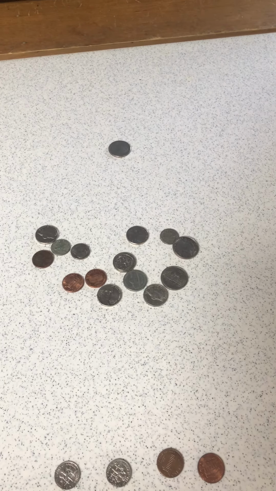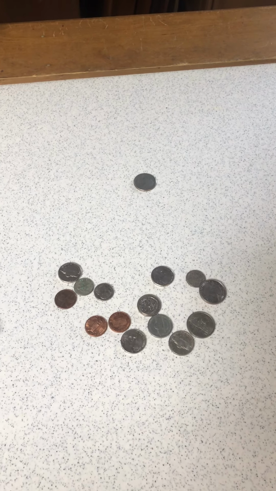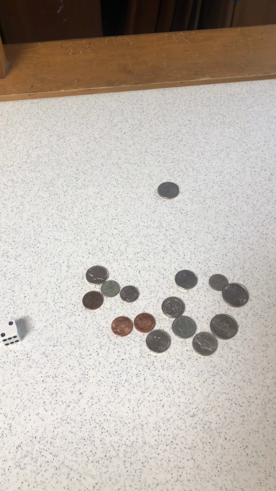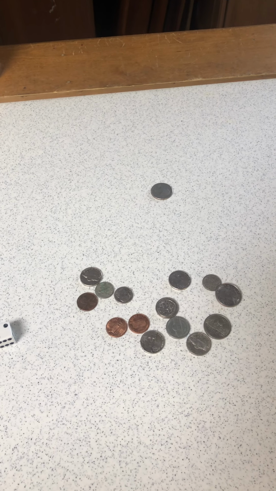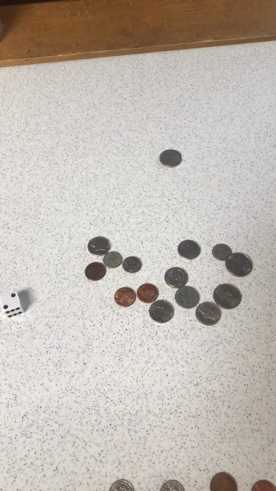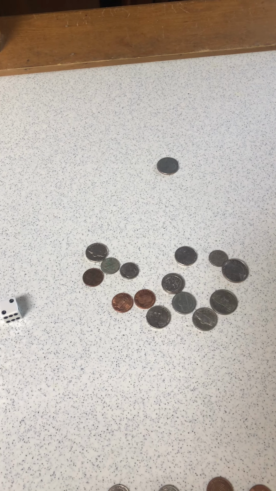What a fun game to play. If you and your family play that game and you get really good at it, you could even change it to collect 50 cents for more of a challenge, or even collect $1. That would be really interesting to play.